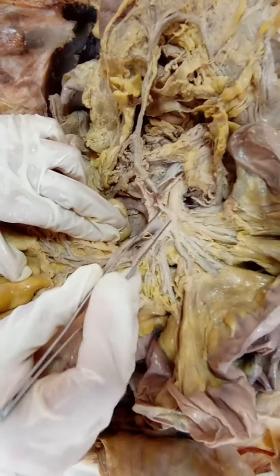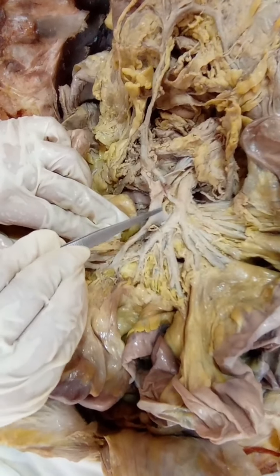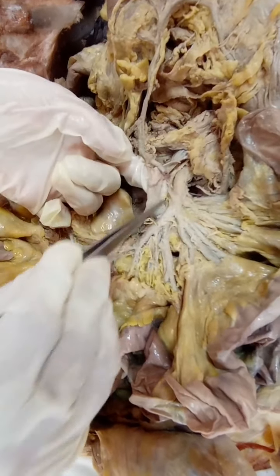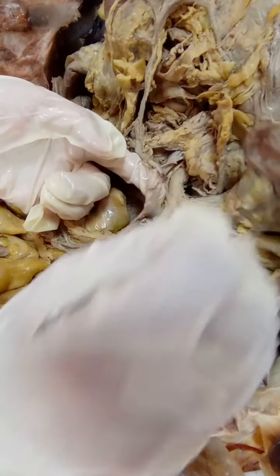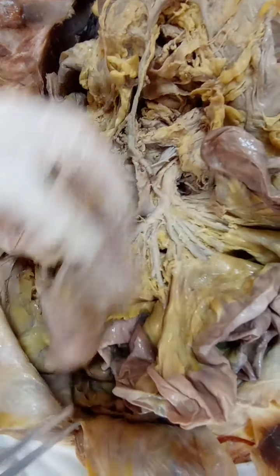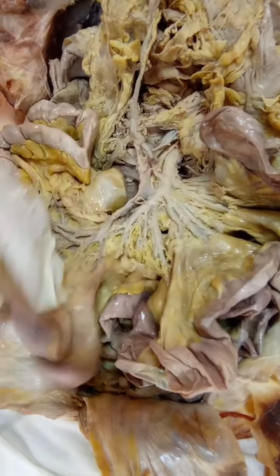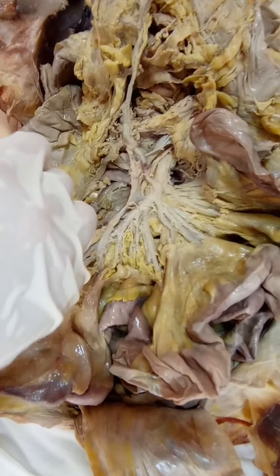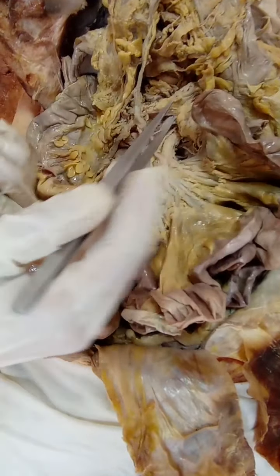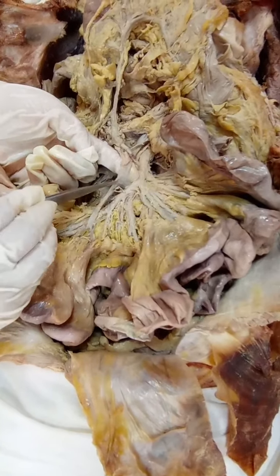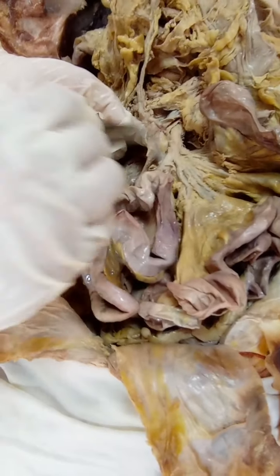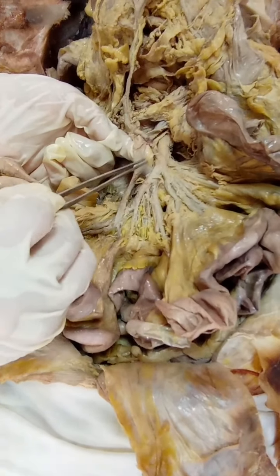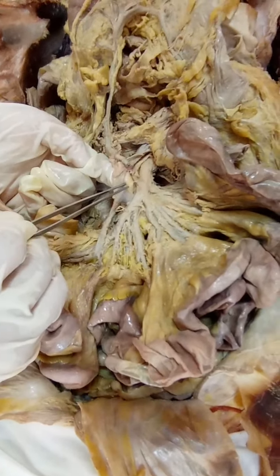Now, superior mesenteric vein. This is the superior mesenteric vein, a large vein which drains blood from the small intestine, the appendix, the cecum, the ascending colon and the transverse colon. It begins in the right iliac fossa by the union of tributaries from the ileocecal region.